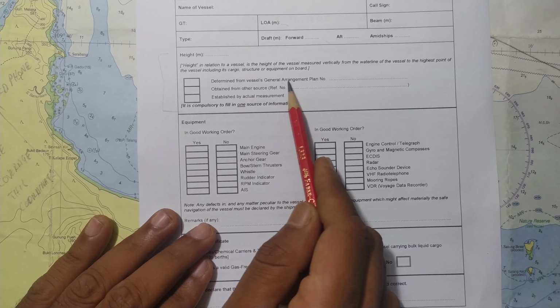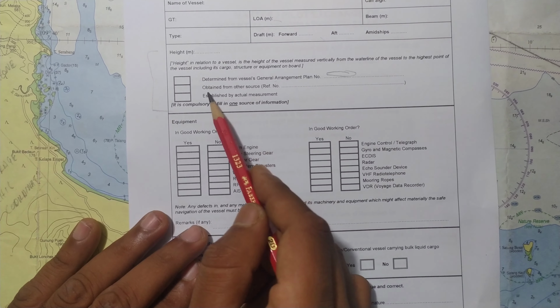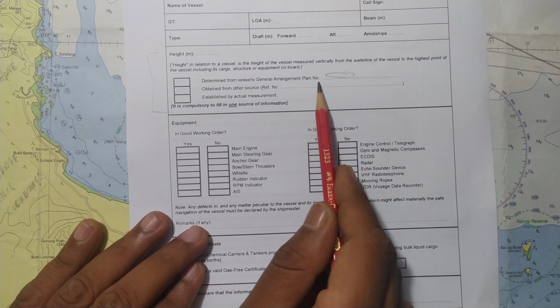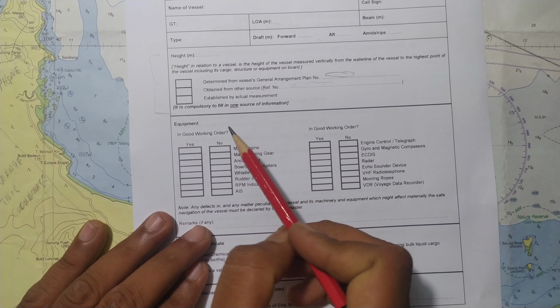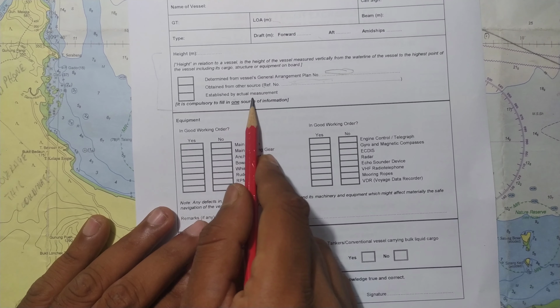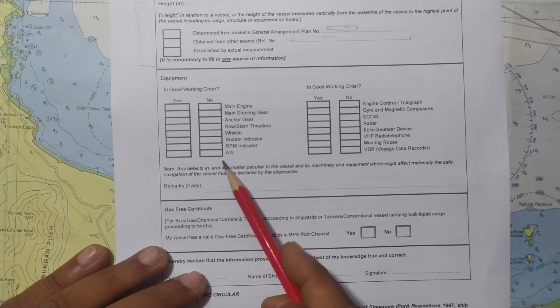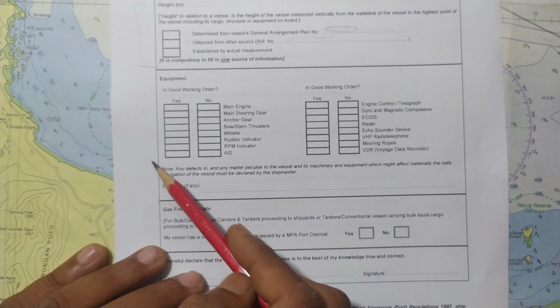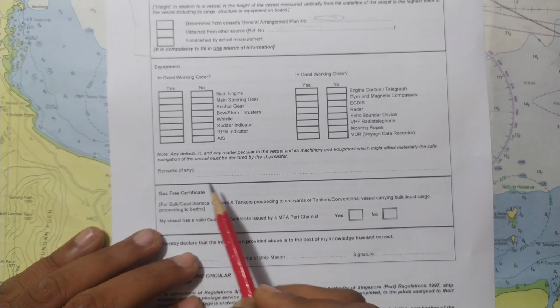So if it is from the general arrangement plan, you should give the GA plan number. If it is from other source, then you should write down the reference number of that source, and or by actual measurement. Then the equipments, whether they are working in order or not, all the equipments, and if there are any defects, you have to write it down.